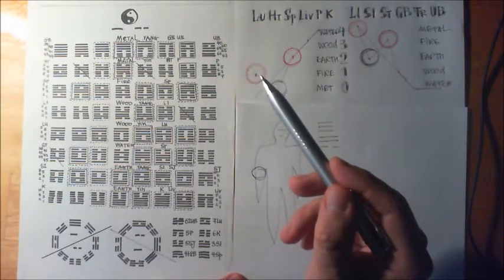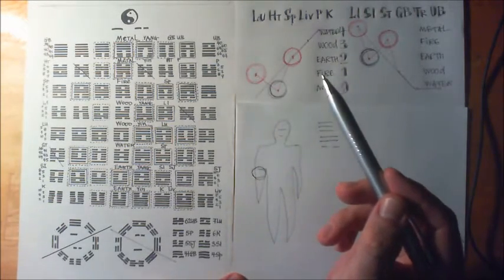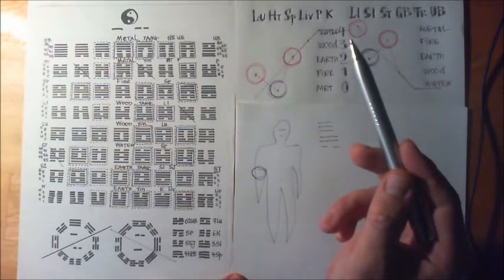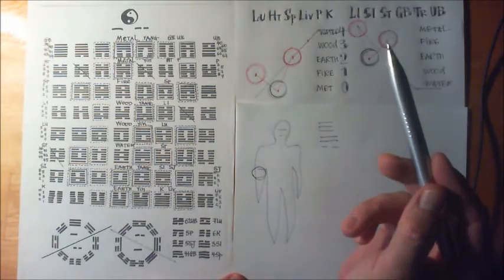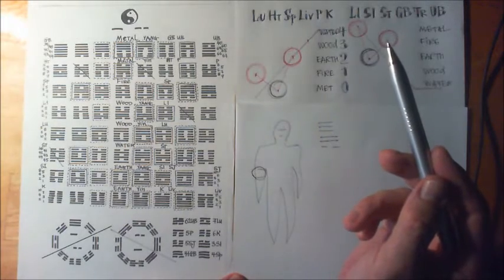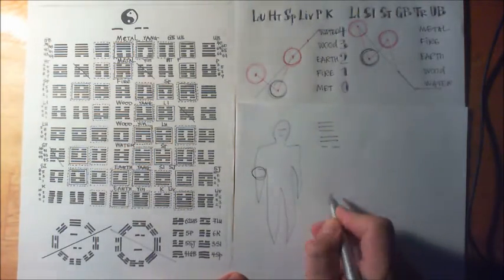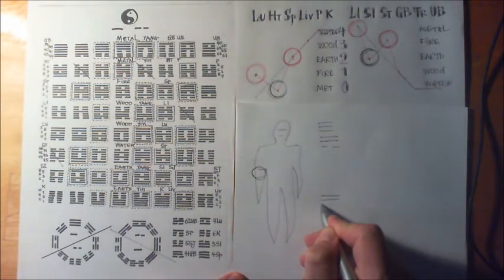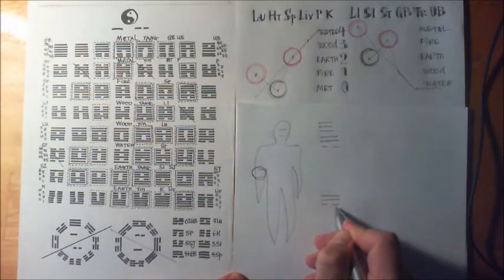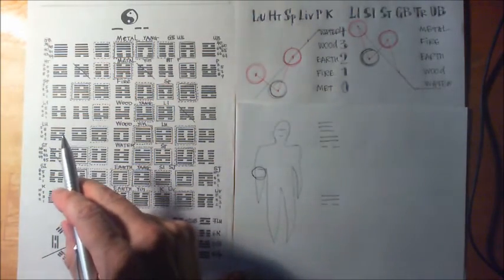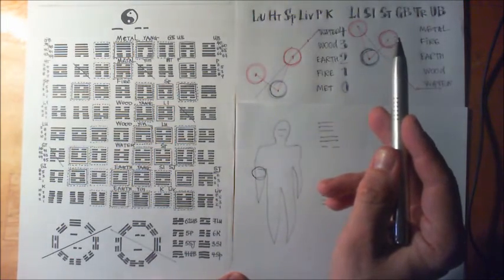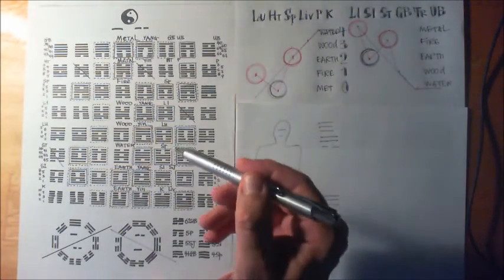It may be, for example, the fire movement on the right side, fire. What we have here in this particular condition is the stomach in the fire. So we may have this hexagram with the lung and here the stomach meridian.